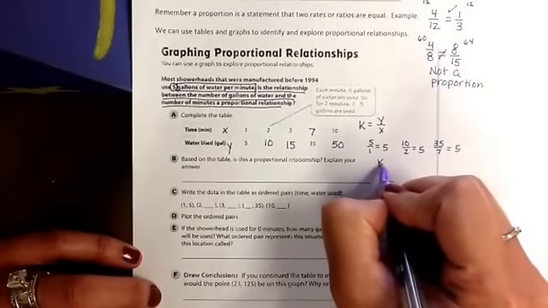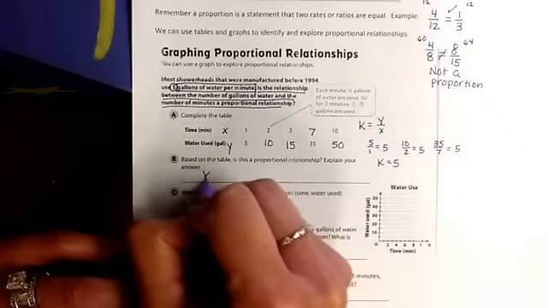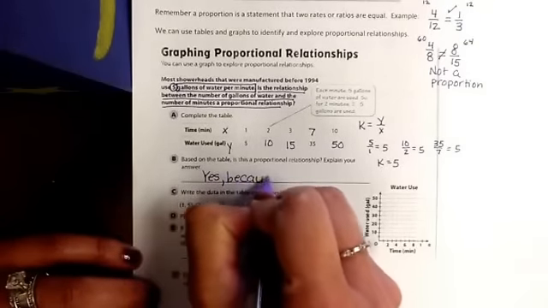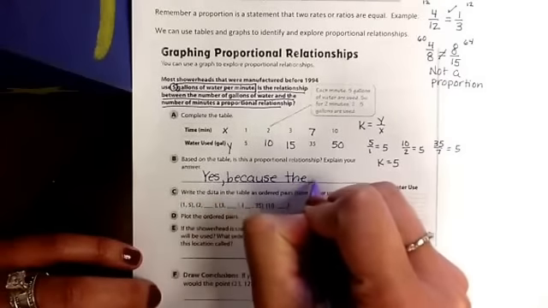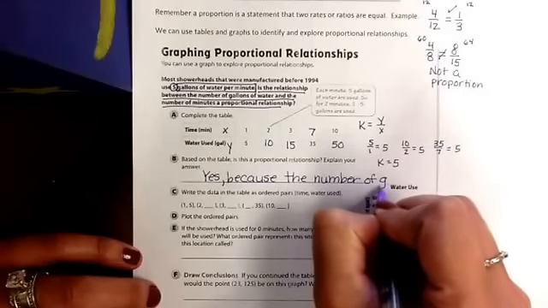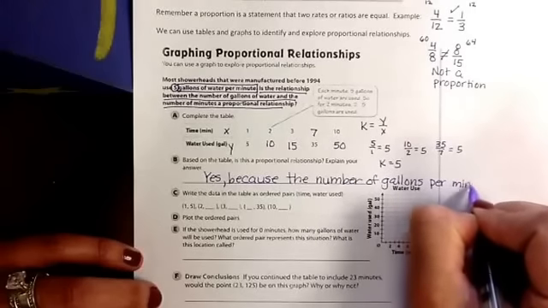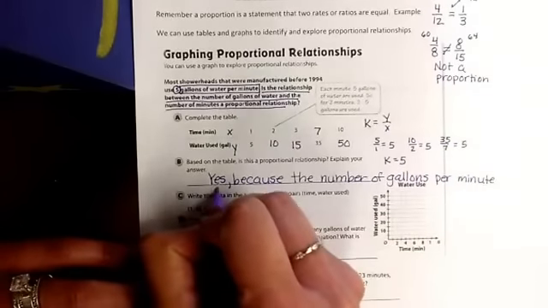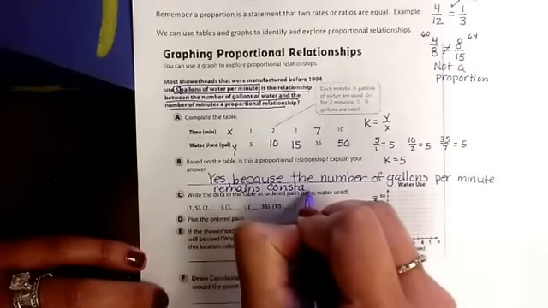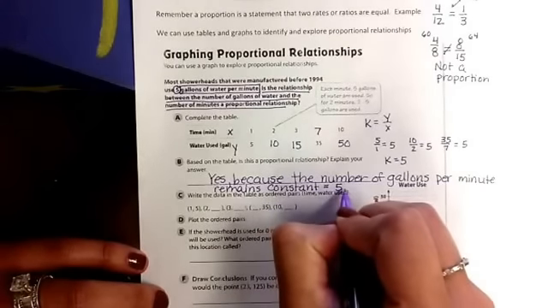So because the constant of proportionality is 5 for the entire table, this would be a yes, because the number of gallons per minute remains constant, which is equal to 5.